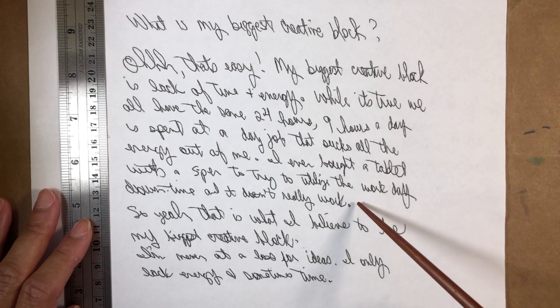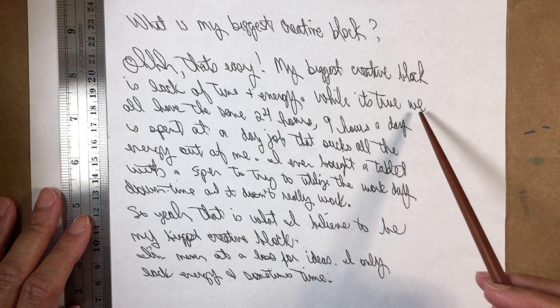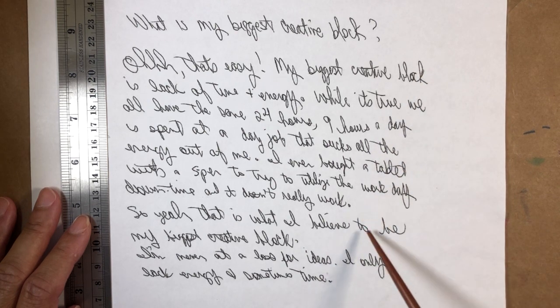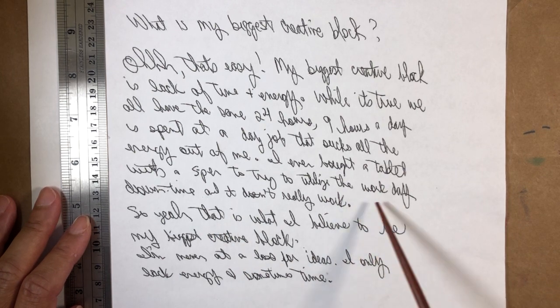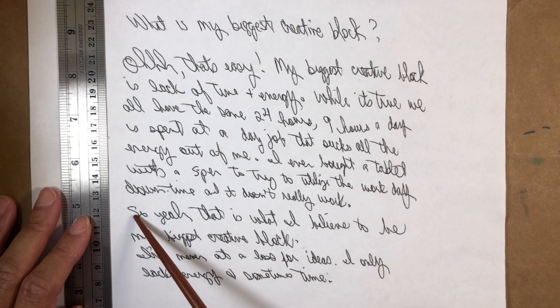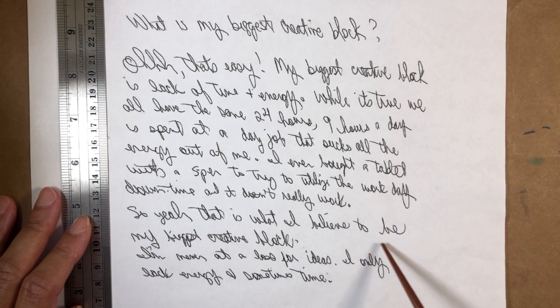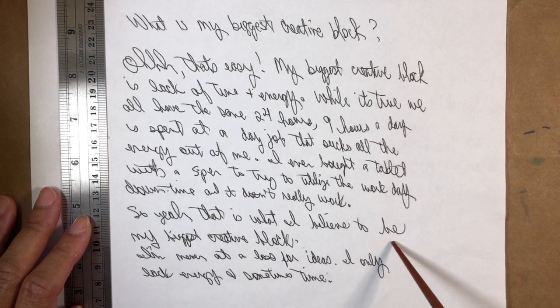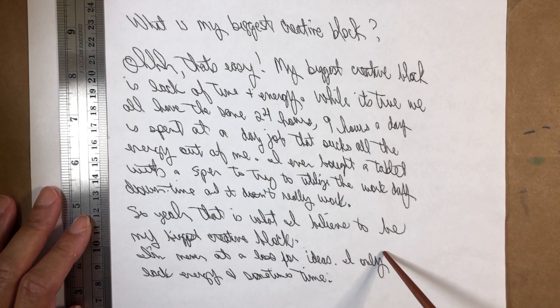We can also see that there are these gaps as you're going down the page. Okay, and we're getting more and more space. What this is showing is that even though you could probably have put some more writing here on this line, you didn't choose to fill that space.